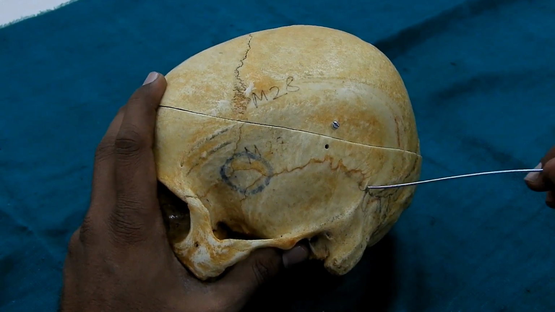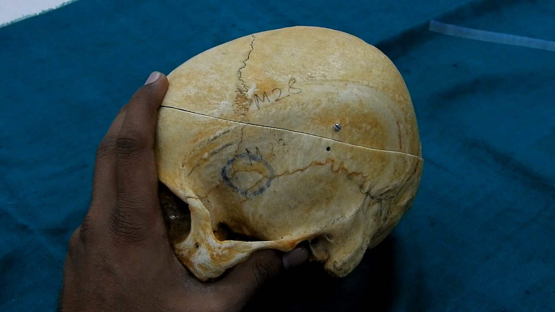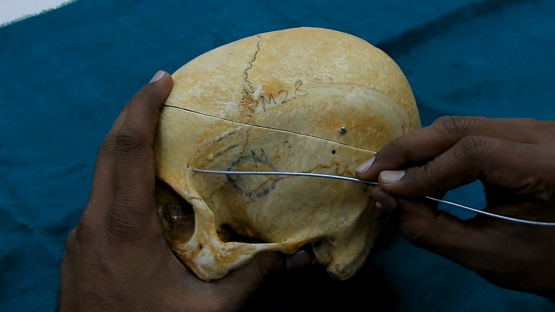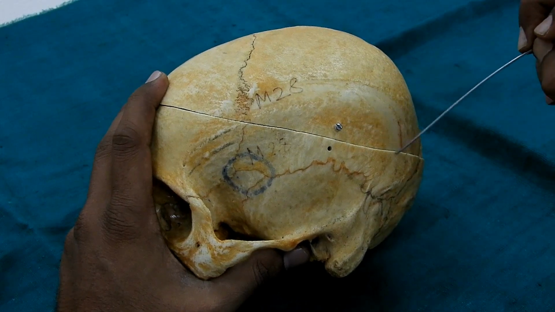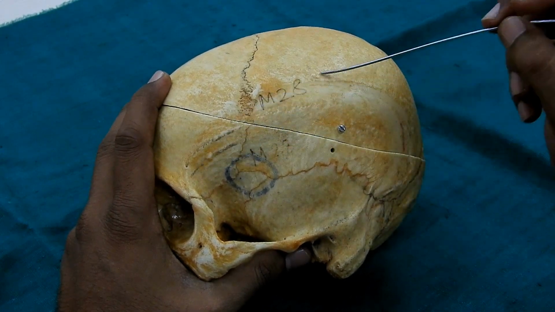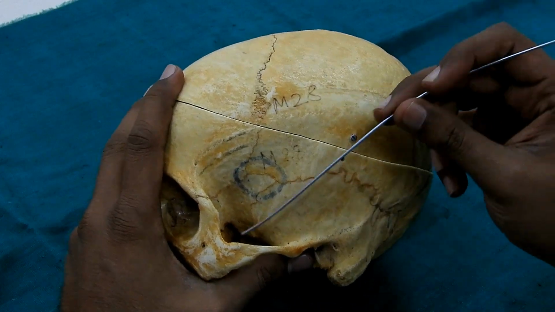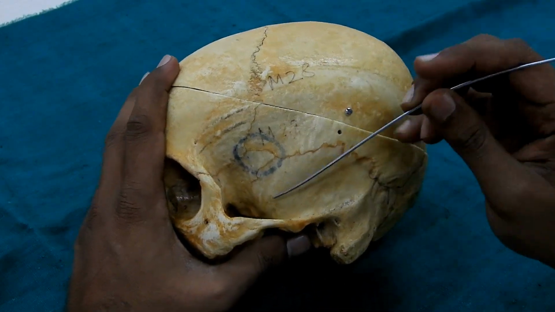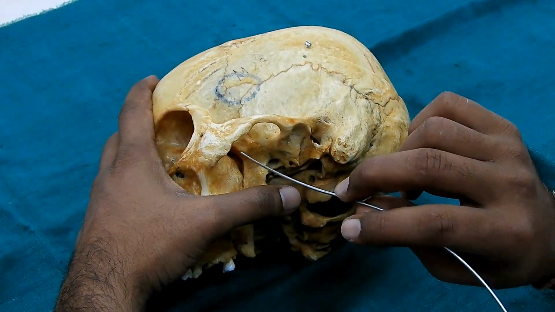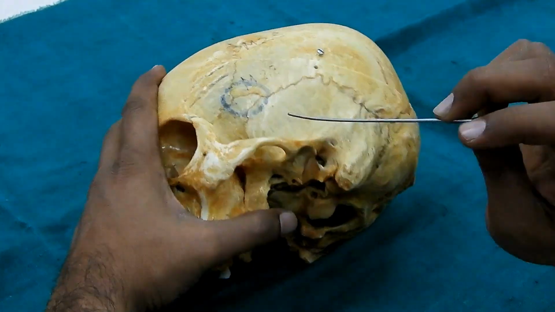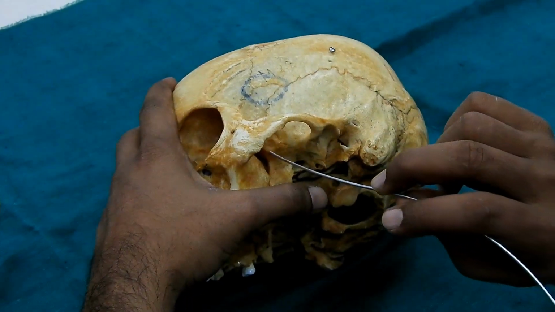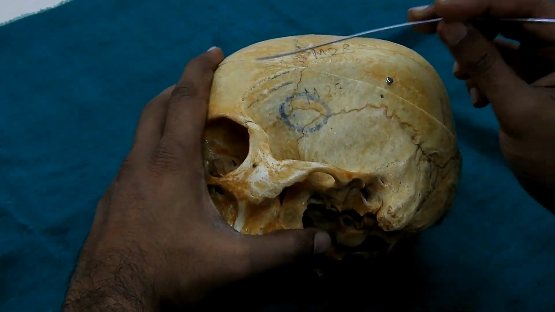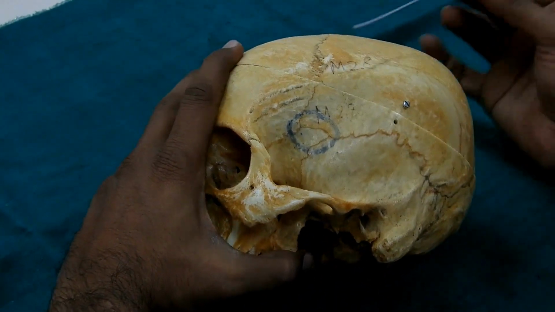Now the next part in the Norma Lateralis, the important part, the temporal fossa. This is the temporal fossa, the bone. The boundary of the temporal fossa, above it is bounded by the temporal line. Okay, temporal line. Below laterally it is formed by the upper border of the zygomatic arch, and medially by the infratemporal crest of the greater wing of the sphenoid. So this is the upper and the lower boundary.